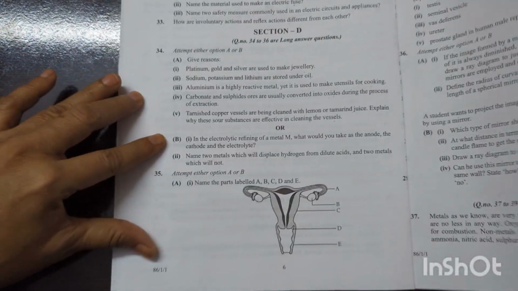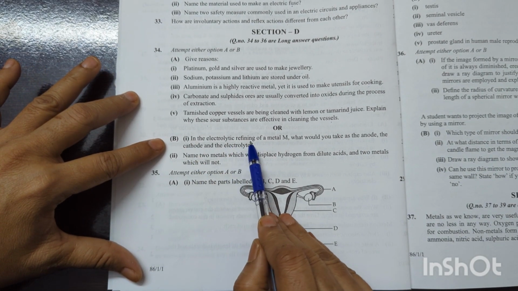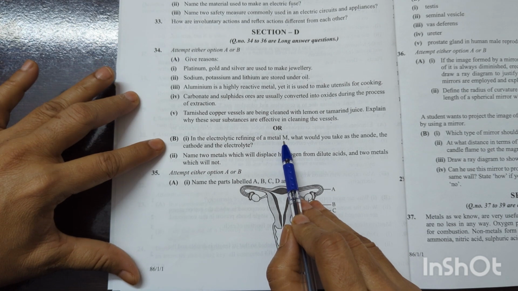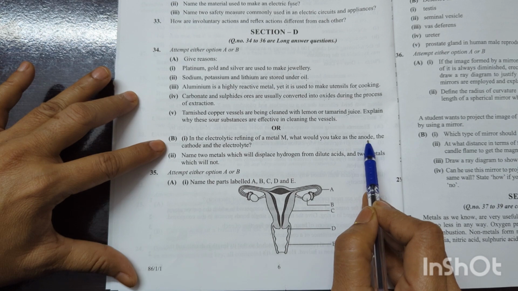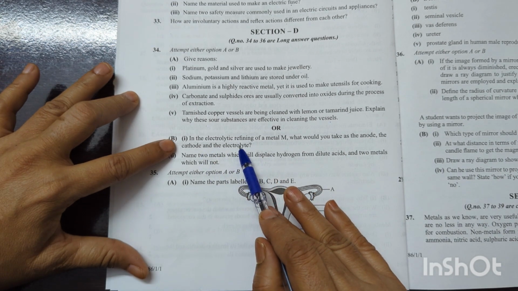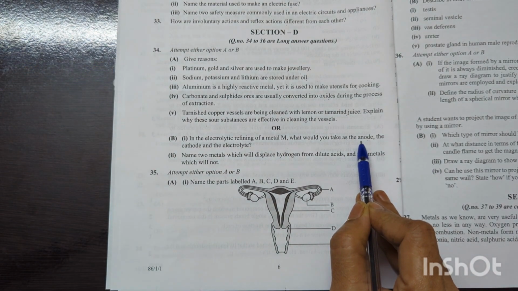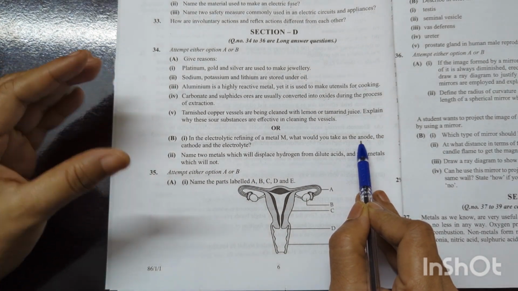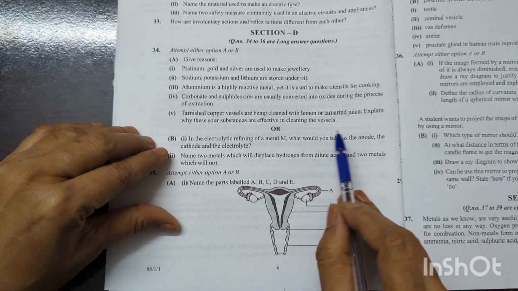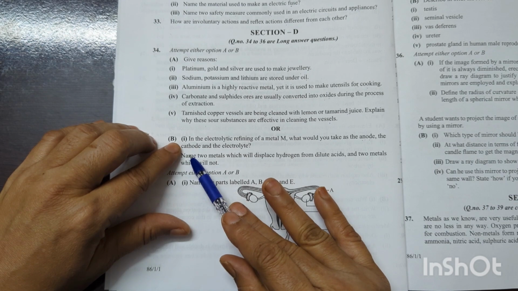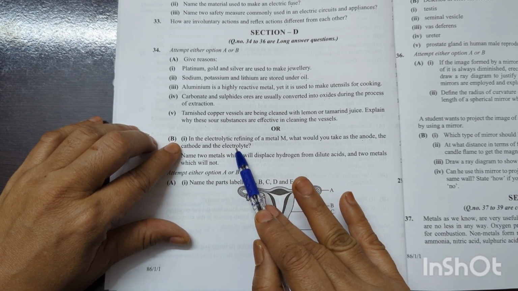The choice question is here. In electrolytic refining of metal M, what should be taken as anode, cathode and electrolyte? Anode is always the impure metal, like sodium metal extracted from mines. So impure sodium metal itself is the anode, and cathode is a very thin strip of pure sodium metal. Electrolyte is a salt solution of sodium.